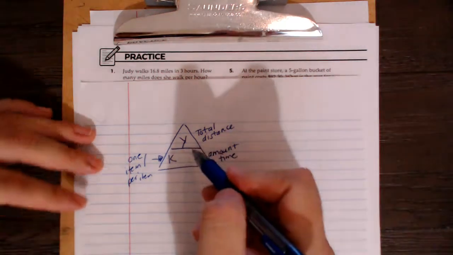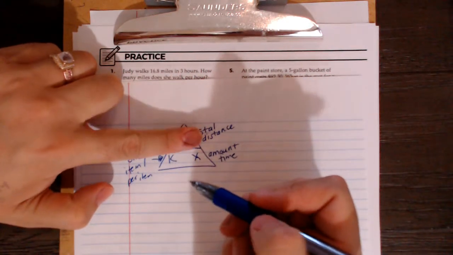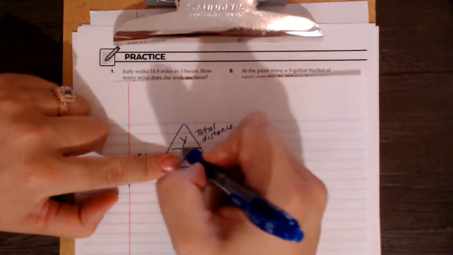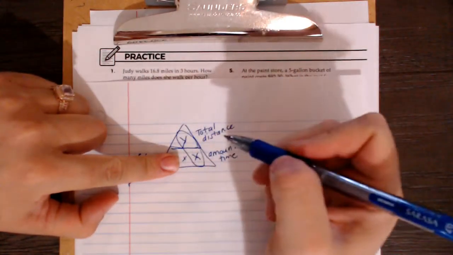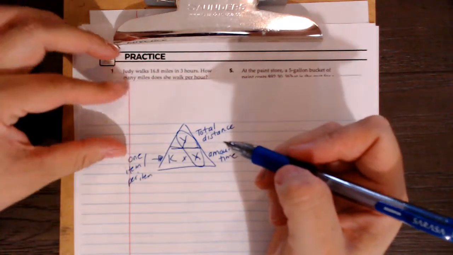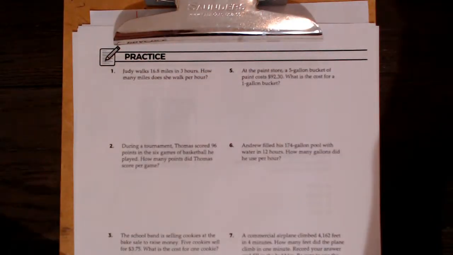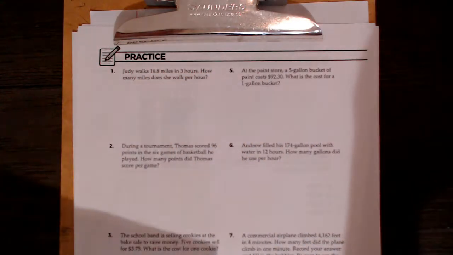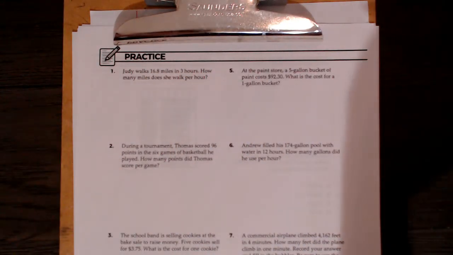So if you're looking for Y, put your finger over it, and you multiply these two. If you're looking for X, you divide these two. But for this practice page that we're going to do here, you're more than likely going to be dividing because they're asking for per. So let's look at the first one.